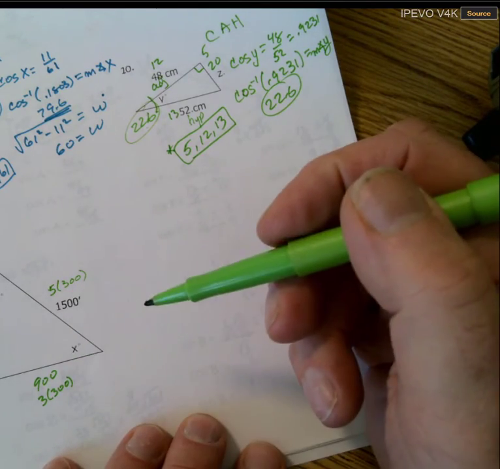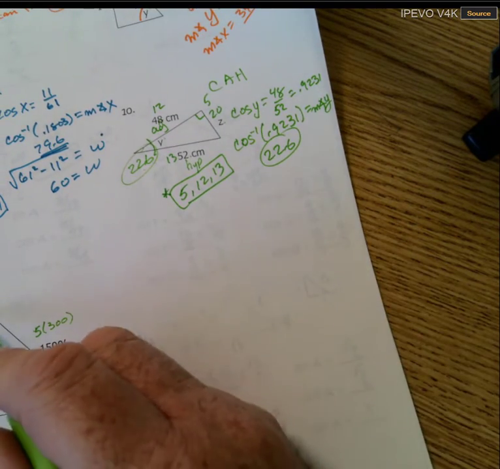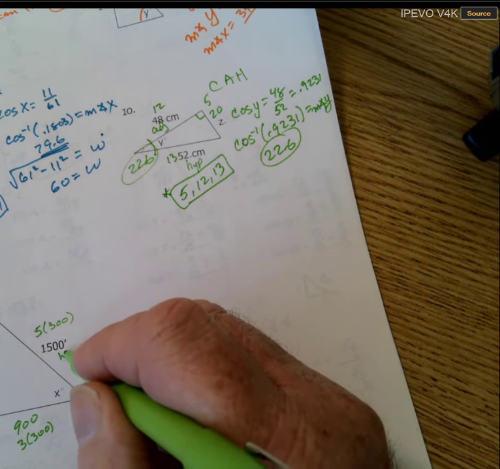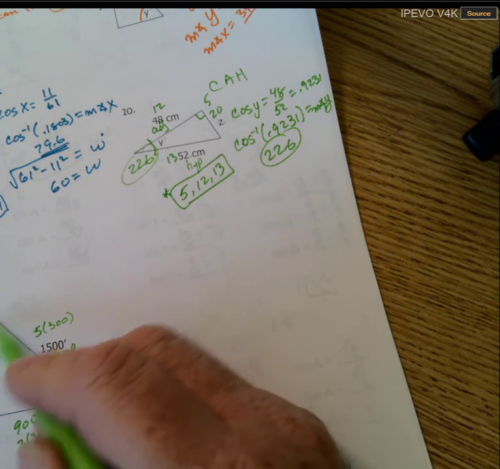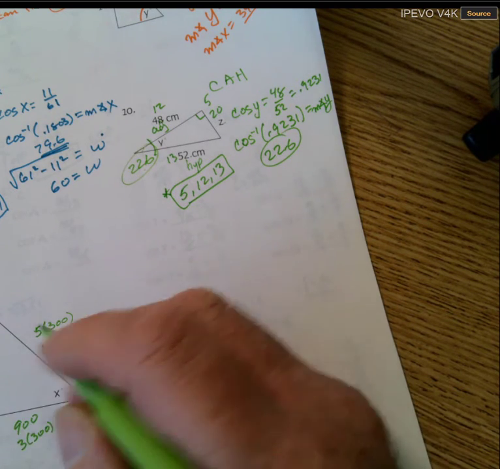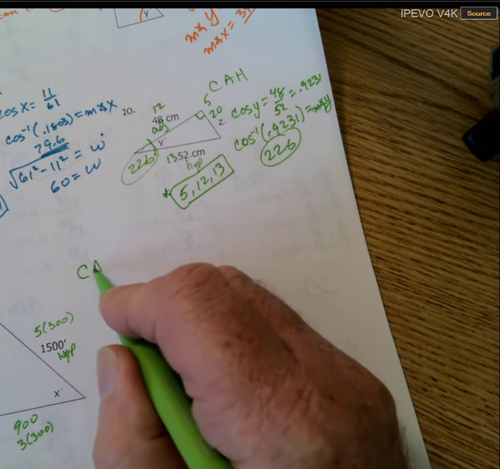For this one, though, they're not asking us for the side lengths. They want to know what these angle measures are. So going with what we're given, if we're going to use angle Y, the 1500 is the hypotenuse. And in relation to Y, 1200 is adjacent. So we have an adjacent over hypotenuse, which is a cosine.